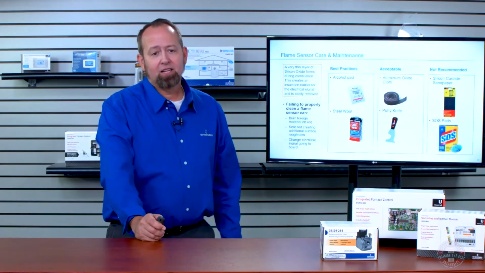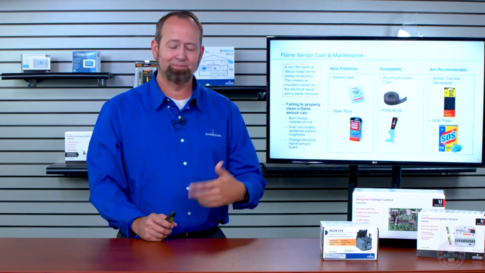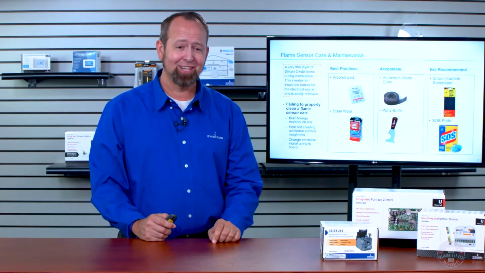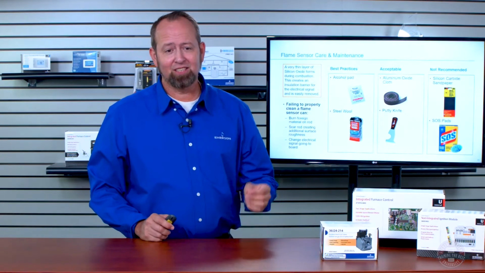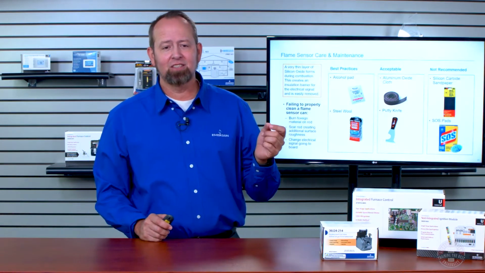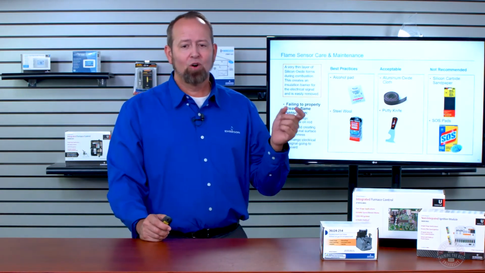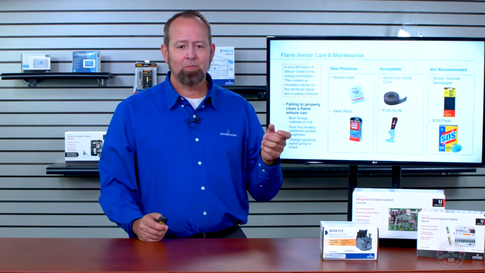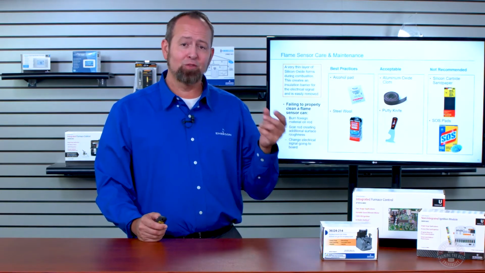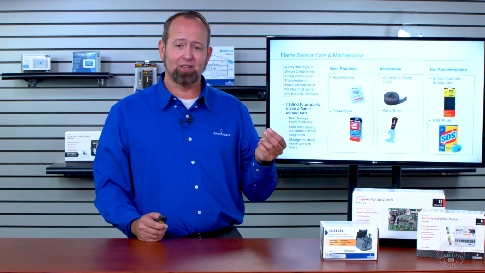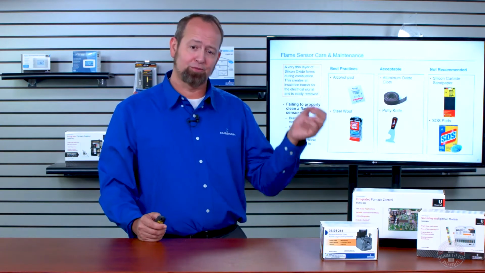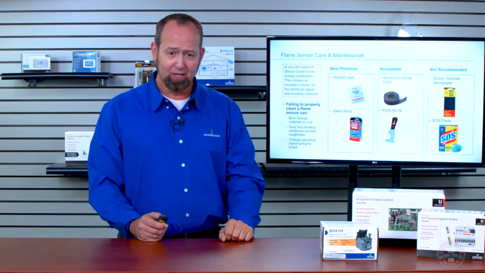One final thought on flame sensor care. Just a little bit more information here that I can share, educational-wise, is this very thin layer of silicon oxide that's formed on the flame sensor probe. That is what you need to remove. That's the insulator that's insulating that flame current from going to ground and the circuit board being able to see that.